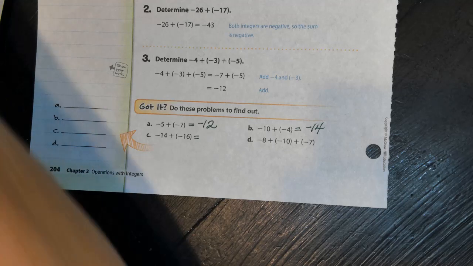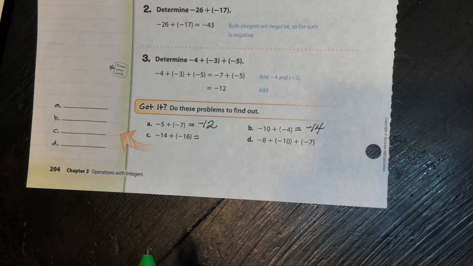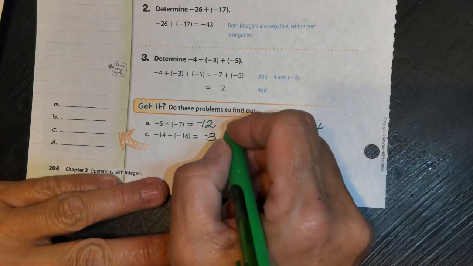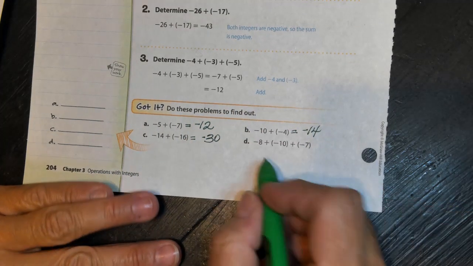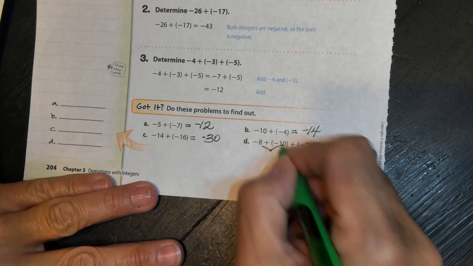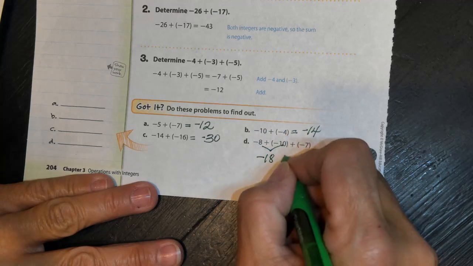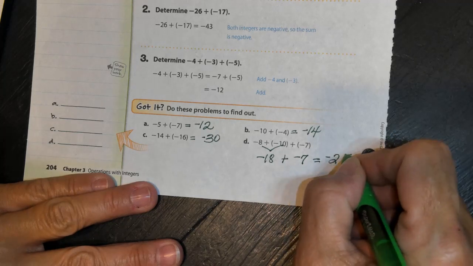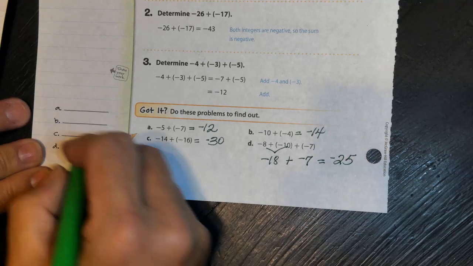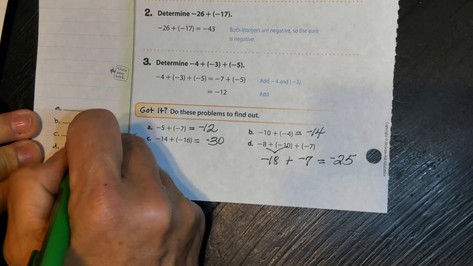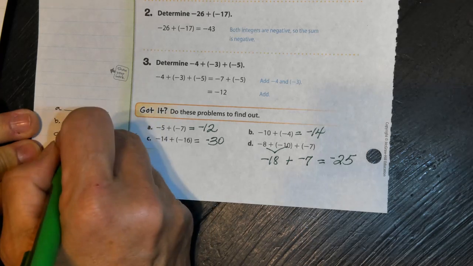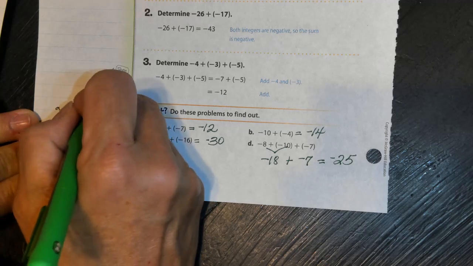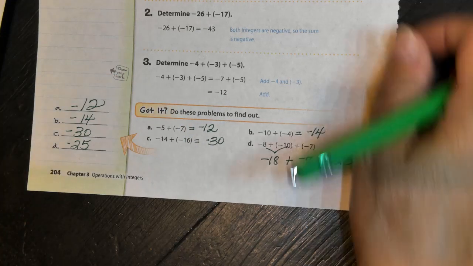And then that last one, -8 plus -10 would give you -18, plus -7 would give you -25. I'm going to put my answers over here: -25, then we have -30, -14, and -12. Those are all negative, weren't they?